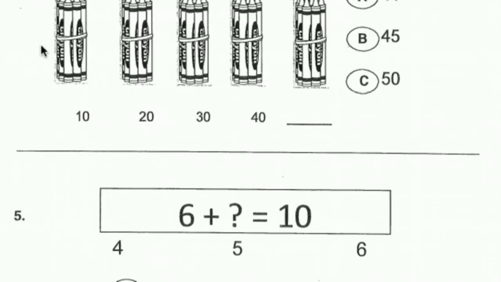For number 4, let's look at the bundles of 10. Starting with 10 here, we need to count by tens all the bundles of crayons until you get to this one here. What 10 will come next after this number? Match it up with the 10 that's over here. So again, you're counting by tens. What is the missing number here? Match it with the number over here and bubble it in.